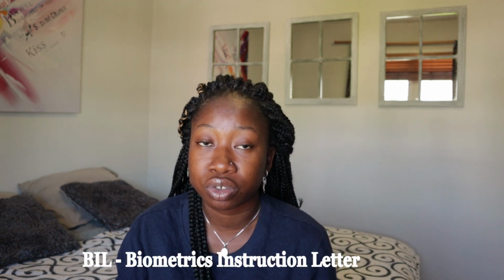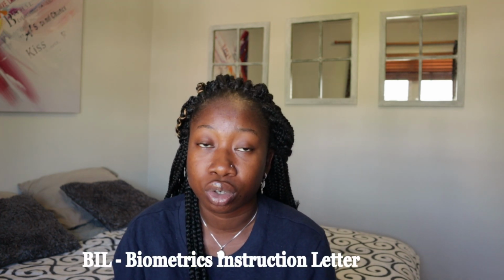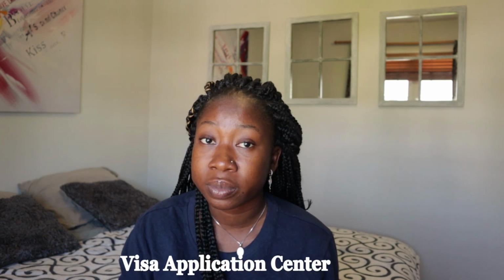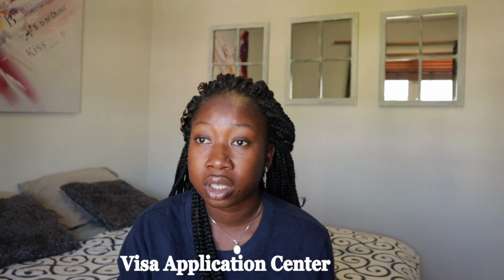BIL means Biometric Instruction Letter, where you get an instruction. You get it in your mail after you get maybe medical examination pass. When you submit your application, you get medical examination pass. Then after that, you might get the BIL. The BIL is the Biometric Instruction Letter, where you have to go for biometrics in one of the approved visa.